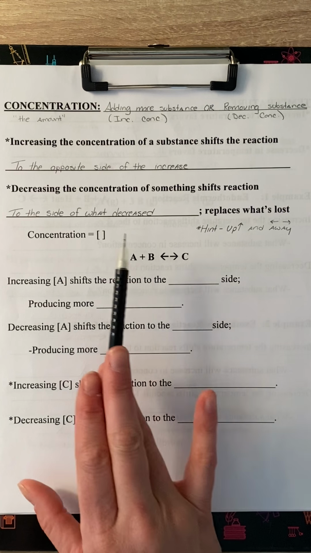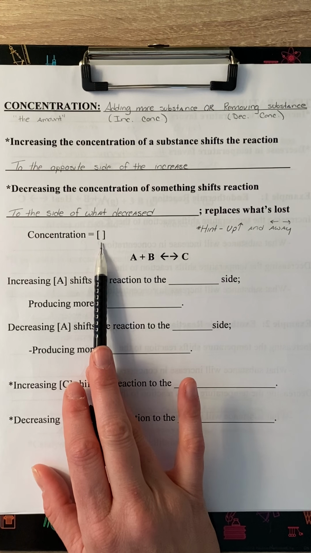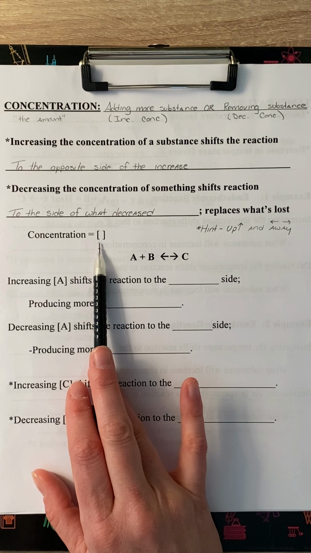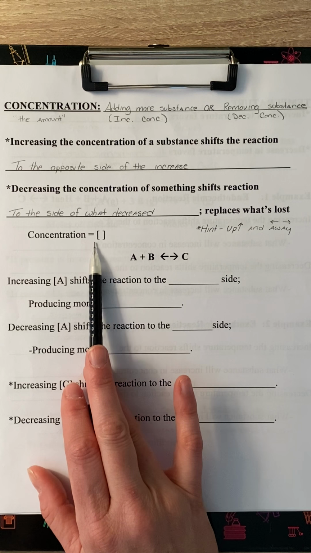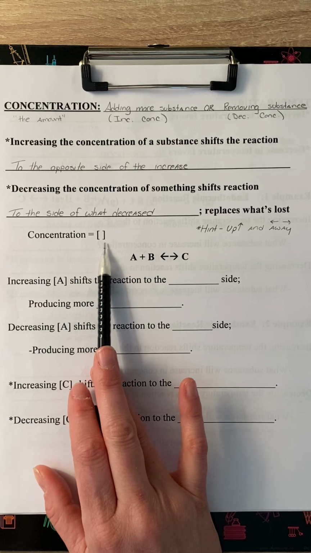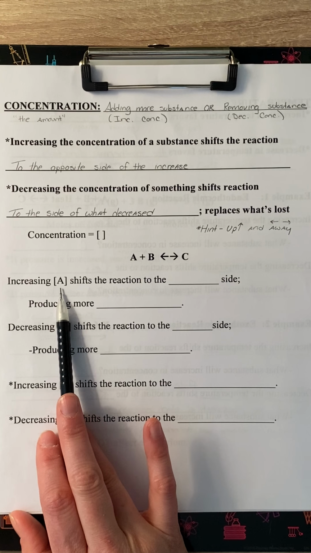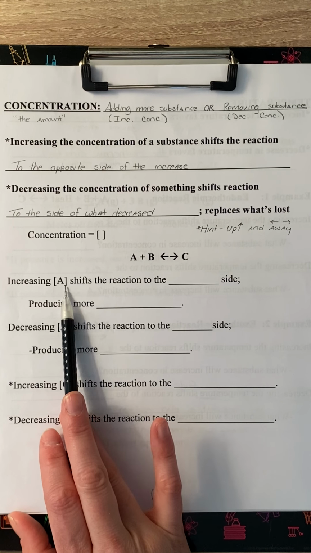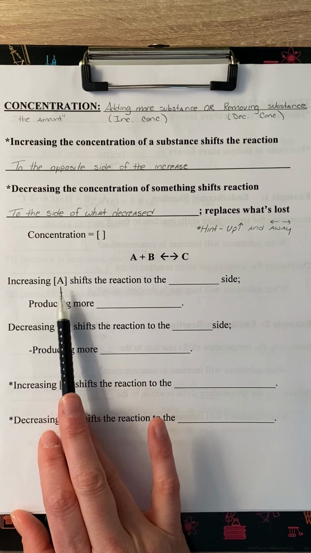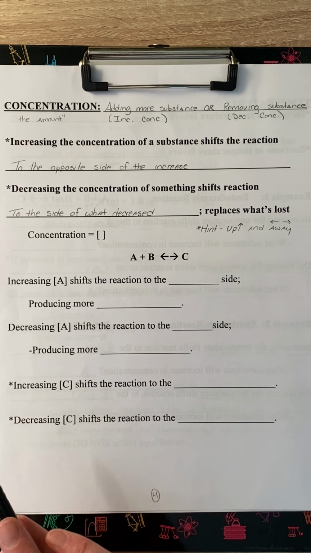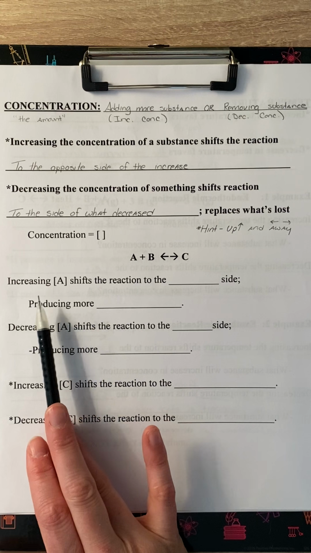And the other thing we need to know is the notation for concentration. The notation for concentration is squared brackets. When you see those brackets written around a formula, we're talking about the concentration of that formula.